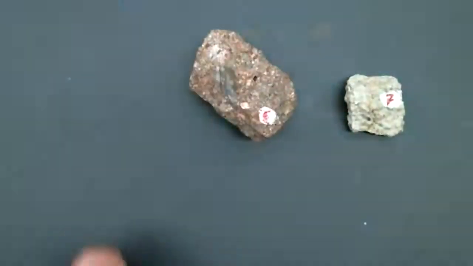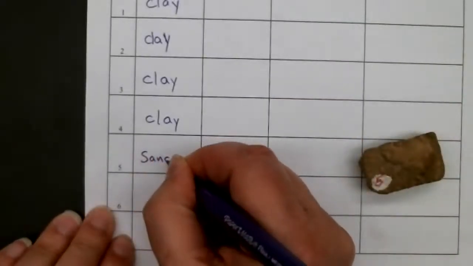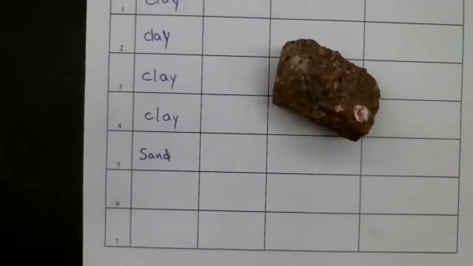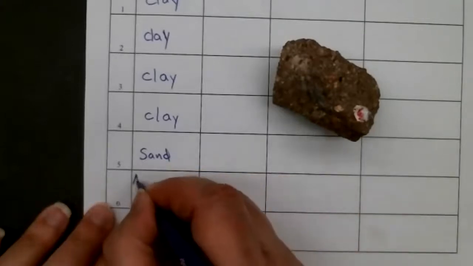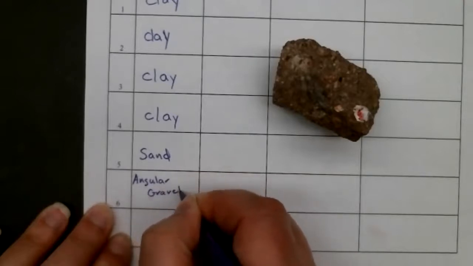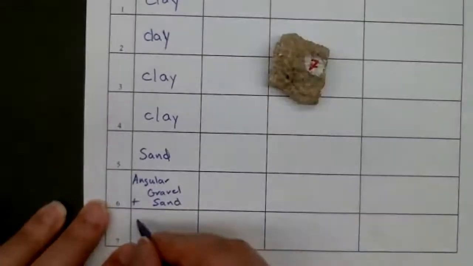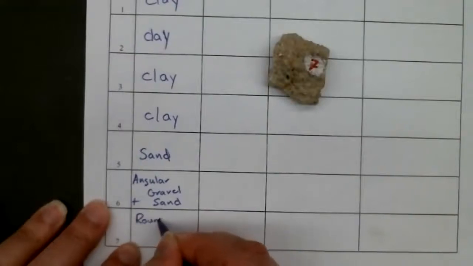So we've got 5, 6, and 7. 5 is this one, and that's sand. 6 is this one, and that's angular gravel and sand. And then this one, number 7, is rounded gravel and sand.